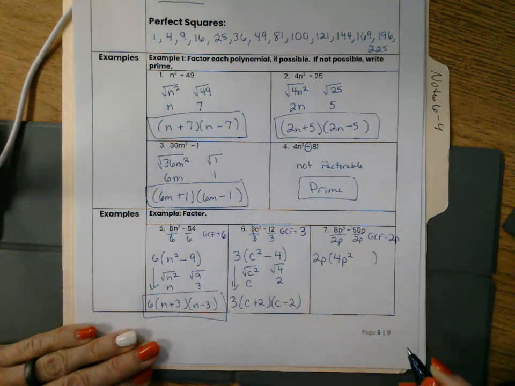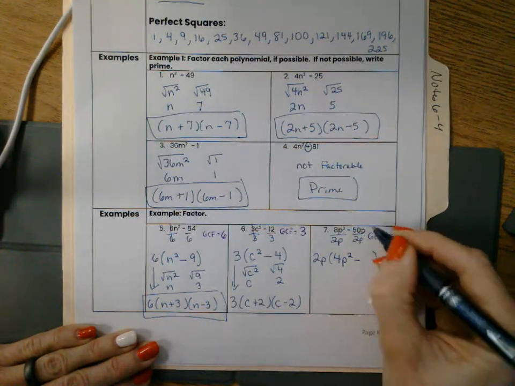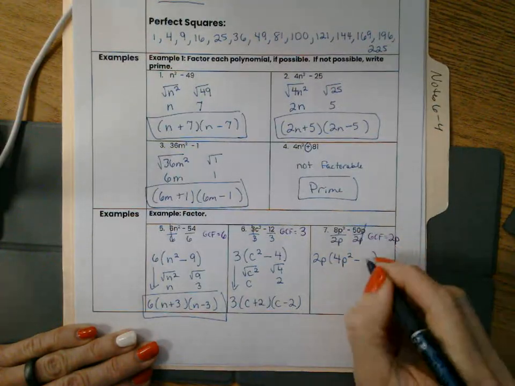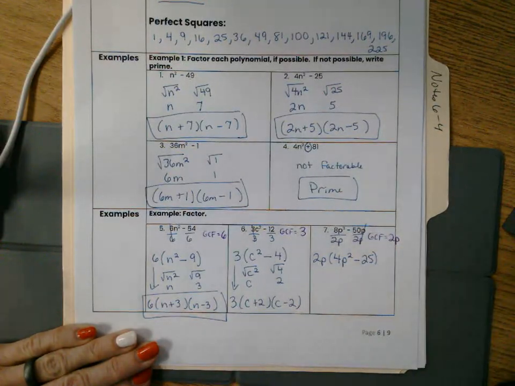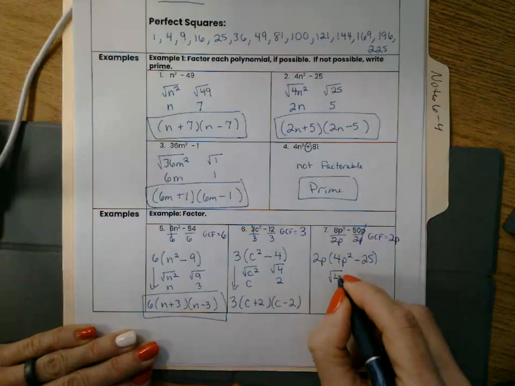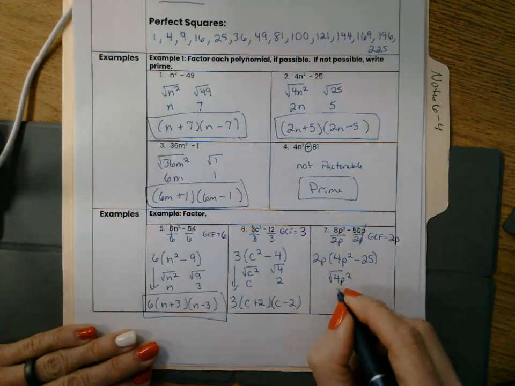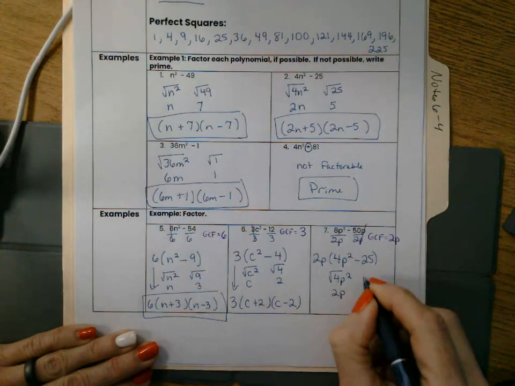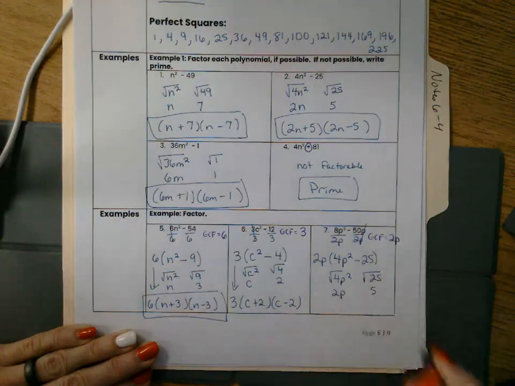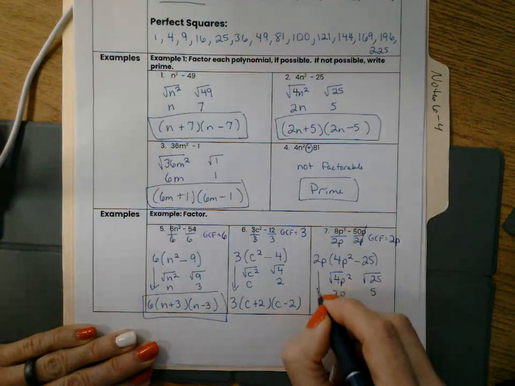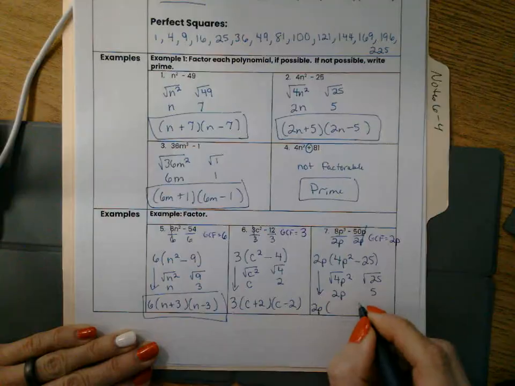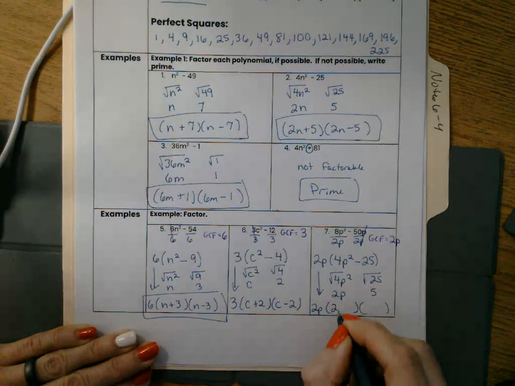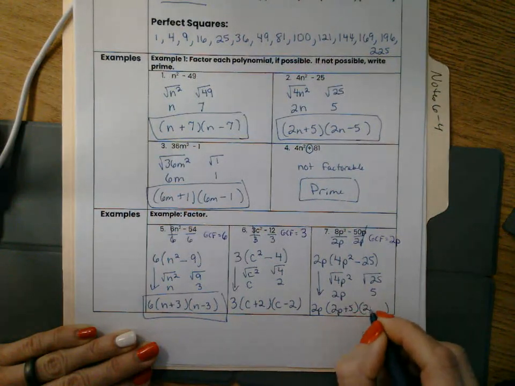That's a perfect square. Minus, the p's cancel, divide, you get 25. That's also a perfect square. So the square root of 4p squared is 2p. The square root of 25 is 5. You're ready to write your answer. Bring down 2p, parentheses, 2p plus 5, 2p minus 5.